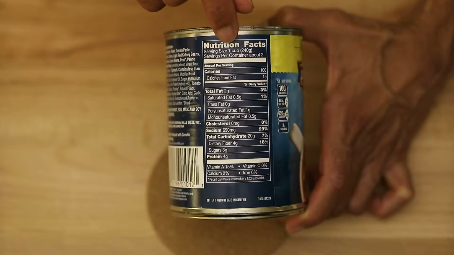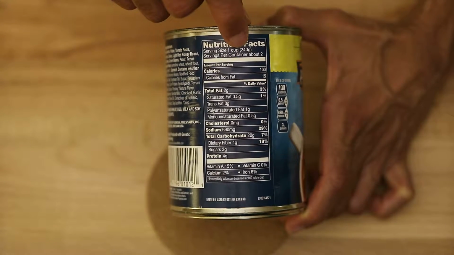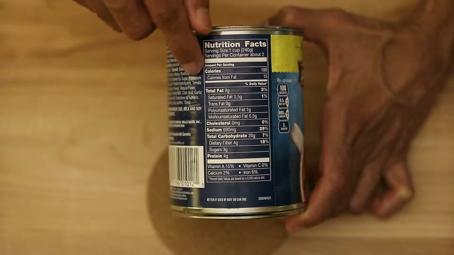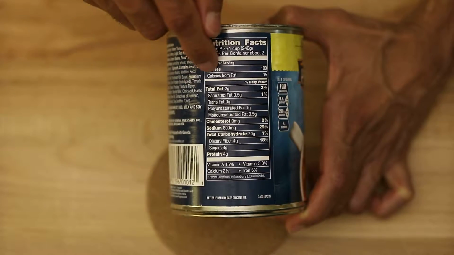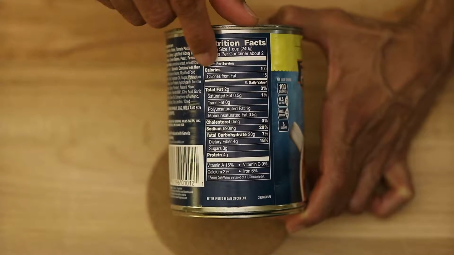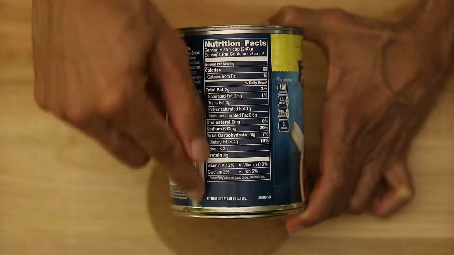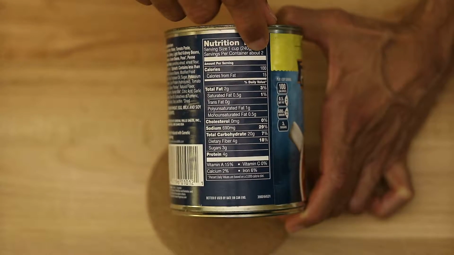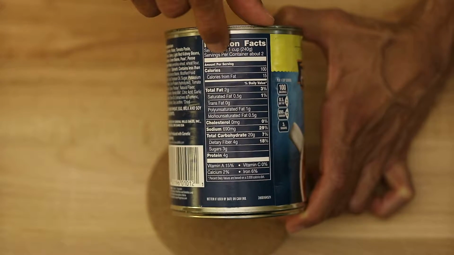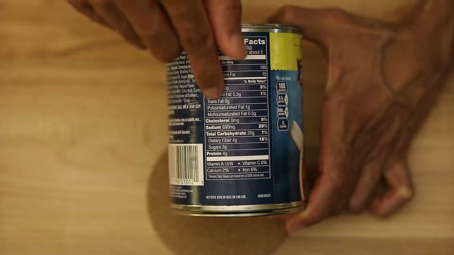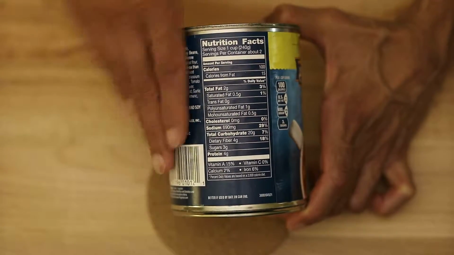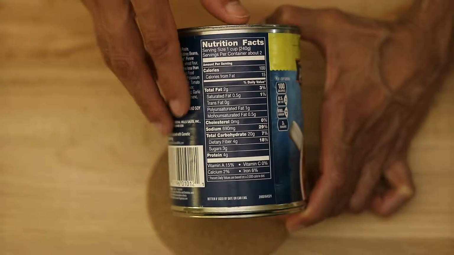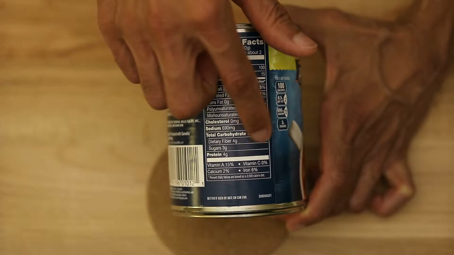In this particular case, one cup is 1 serving, and there are 2 in this container. So all these numbers are based off of just 1 serving, and they specify it right there, amount per serving. If you want to know what's in this entire can, you have to multiply by the number of servings in the can. Servings per container, 2. So all these multiplied by 2 will represent the total amount in this one can.